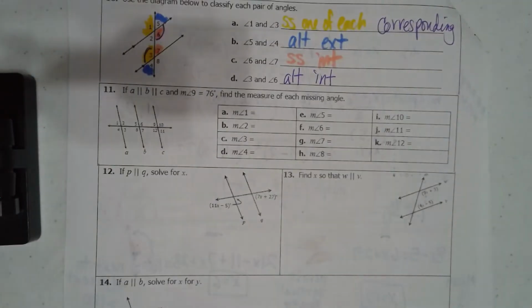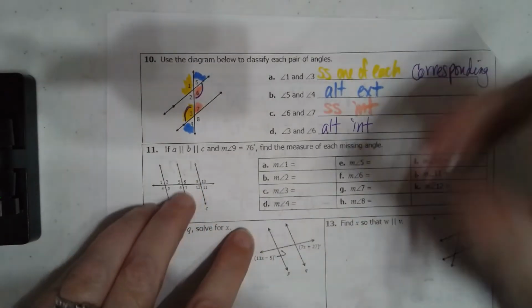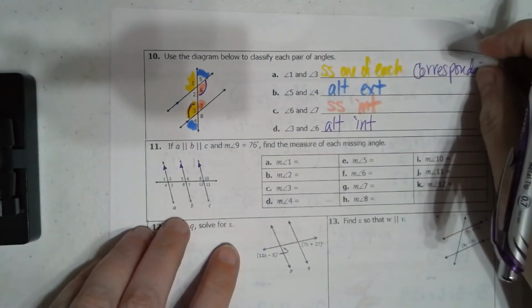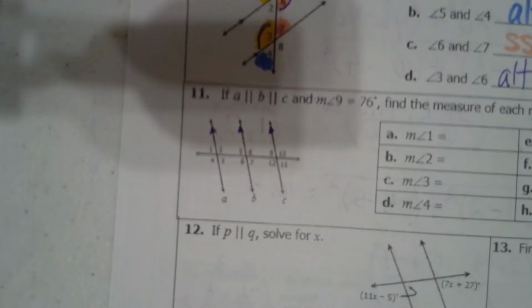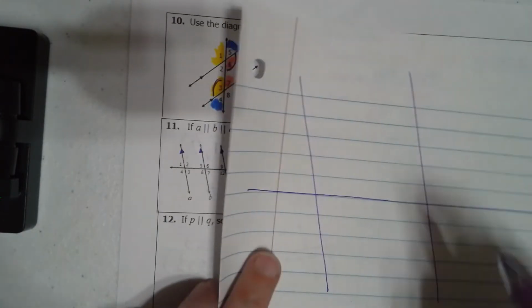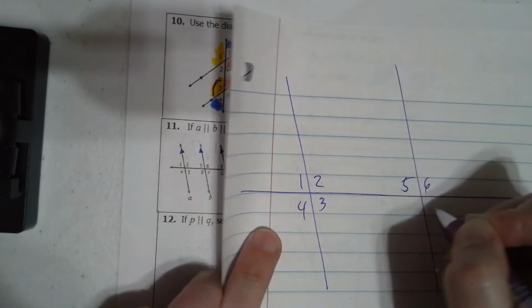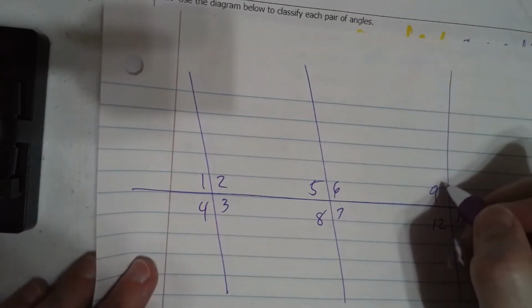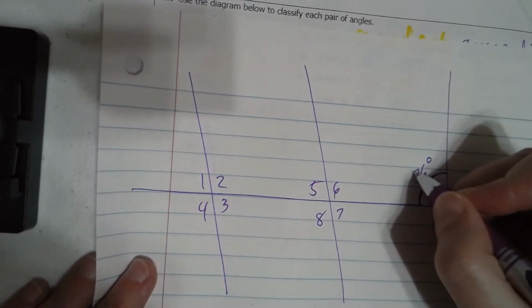All right, so we're going to need that here for number 11. On this one, they tell us that all 3 of these lines are parallel. Okay, I'm just going to label up this picture. Actually, you know what? I'm going to do it on another sheet of paper because this is really tiny. Okay, let's see. Let me do it like this. Okay, 1, 2, 3, 4. Okay, so they tell us that angle 9 right here is 76 degrees.